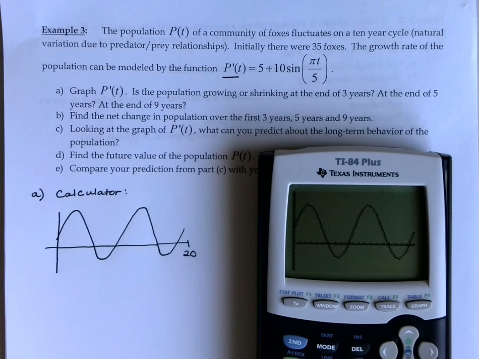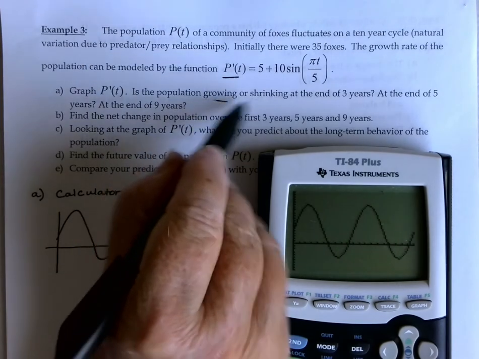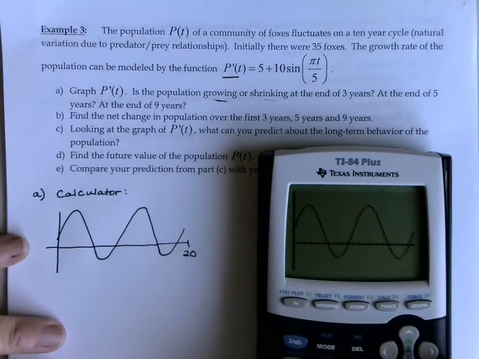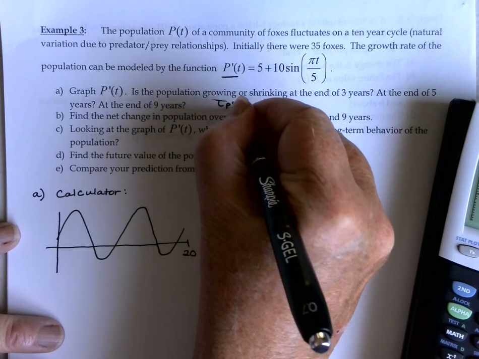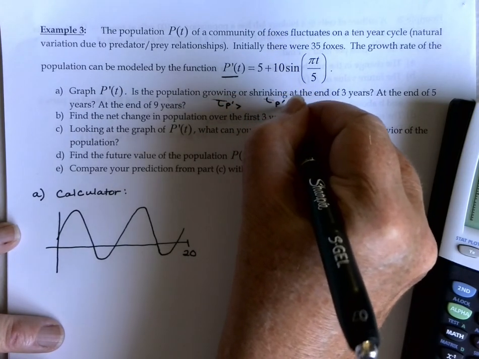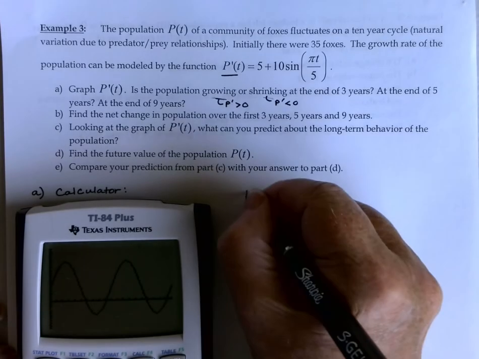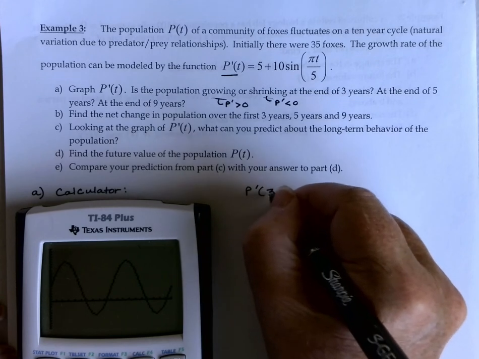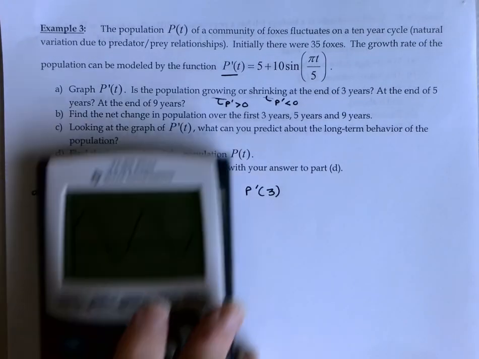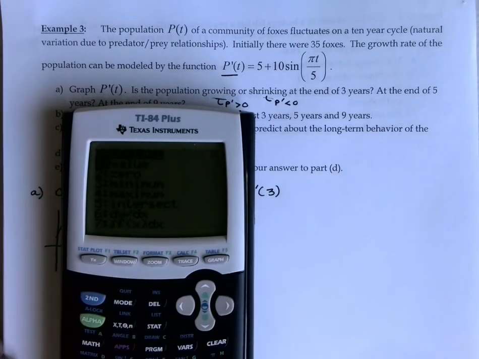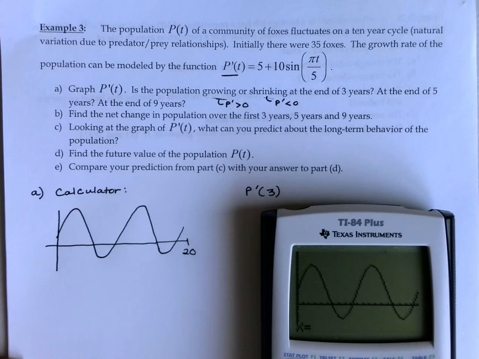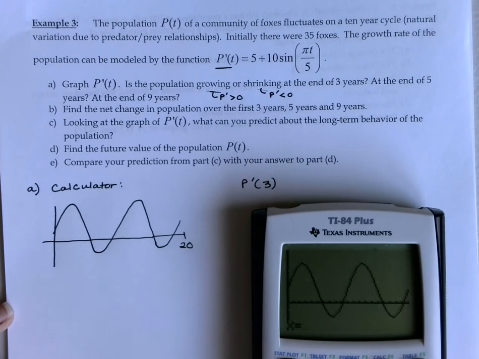All right. We would like to know, is the population growing or shrinking at the end of 3, 5, and 9 years? And of course, the growth or shrinking is the positive or negative rate of change. Population is growing if P prime is positive, shrinking if P prime is negative. So if I use my calculator, I've got the graph of P prime in here. If I ask for the value at x equals 3, which is really t equals 3, it's about 14.5.